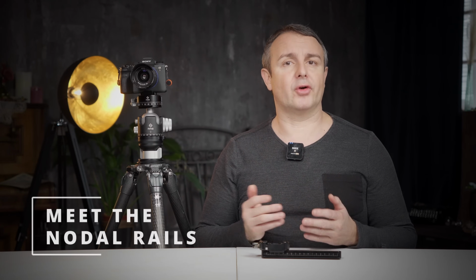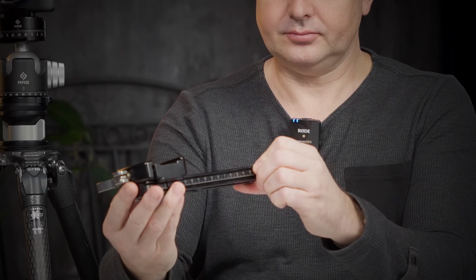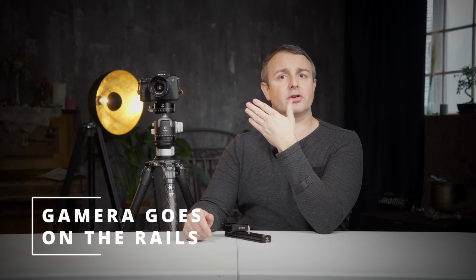And here is the solution, simply by the so-called nodal rails. Here they are. Simply attach them to the tripod head and mount the camera on the rails.